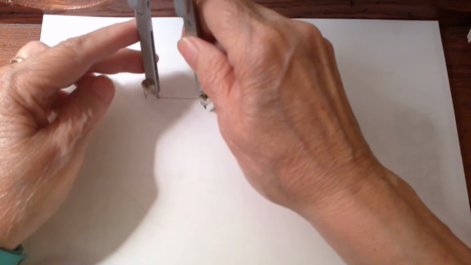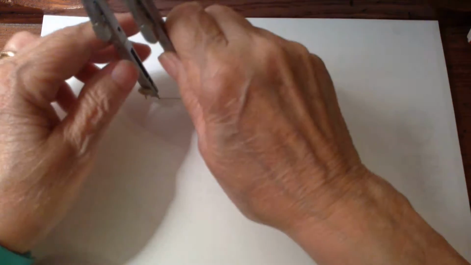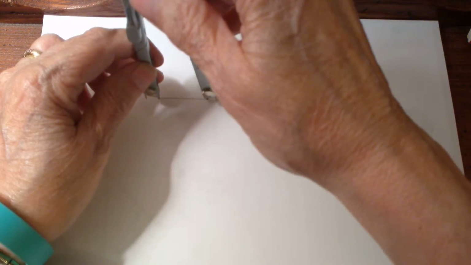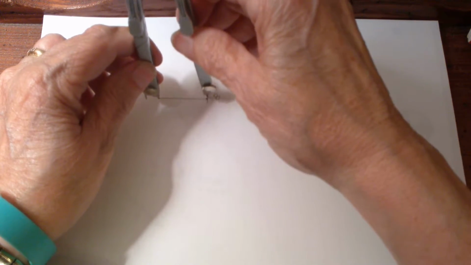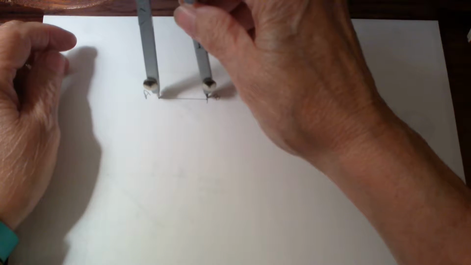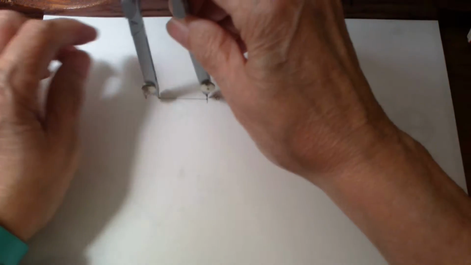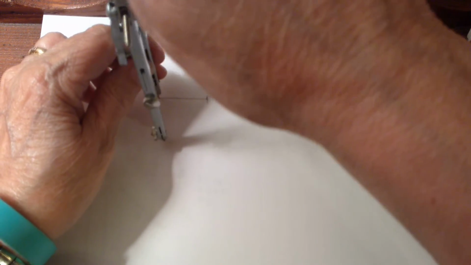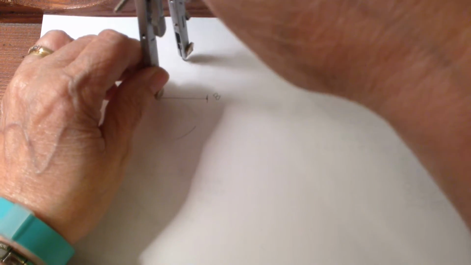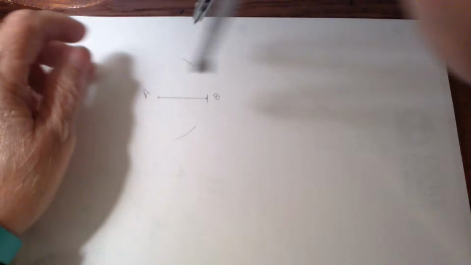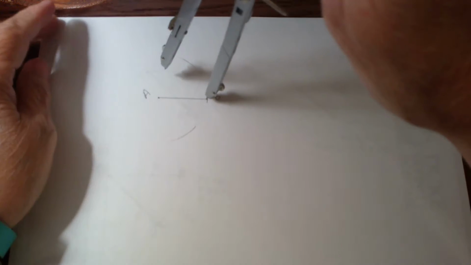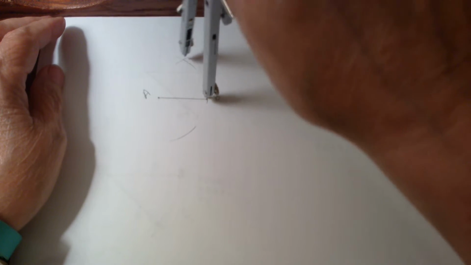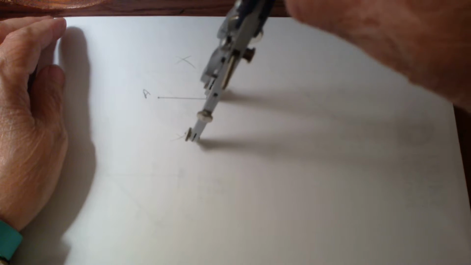So I'm going to put my point on point A, and I'm going to open until my pencil touches point B. And I'm going to cut an arc there so you can see that I have measured the length of line segment AB. Now what I want to do is swing an arc above and below from point A, and I want to move my point to point B, and swing another arc that intersects the first arc from point A to point B.